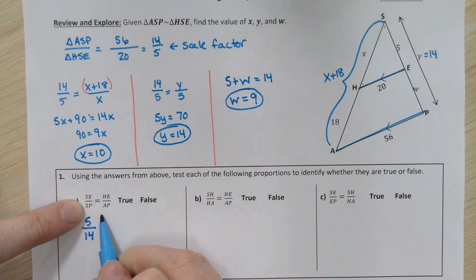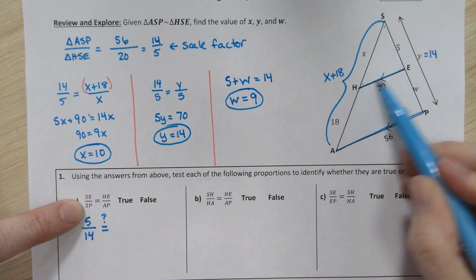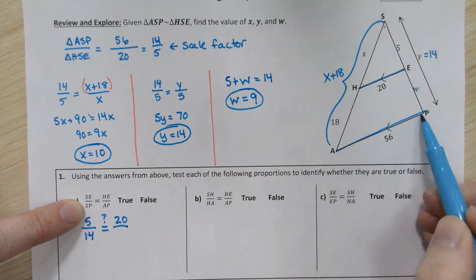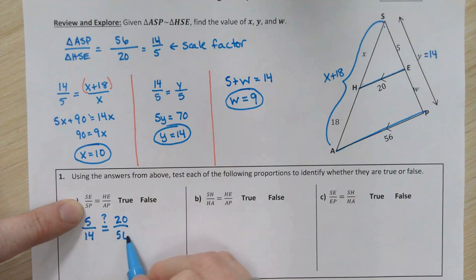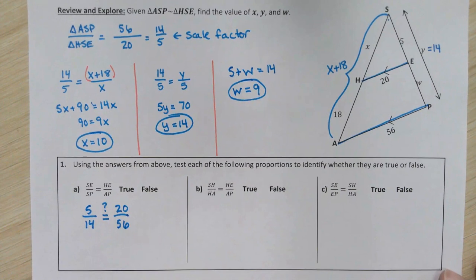Our goal is to decide, so I'm going to put a question mark above that equal sign because we don't actually know they're equal yet, whether that is the same as the ratio of these two segments. HE is 20 and AP is 56.